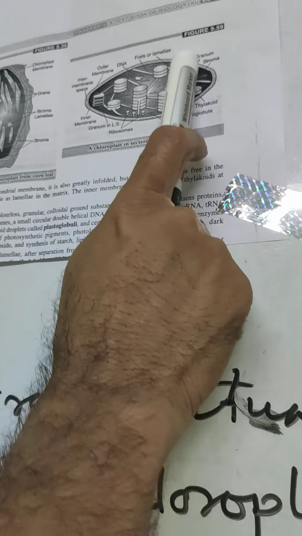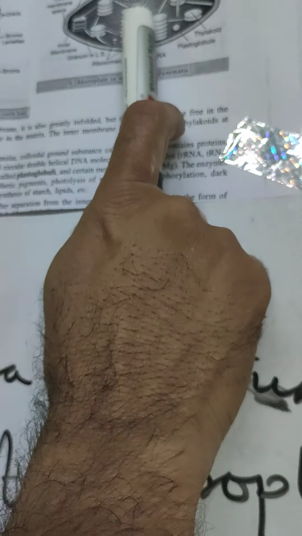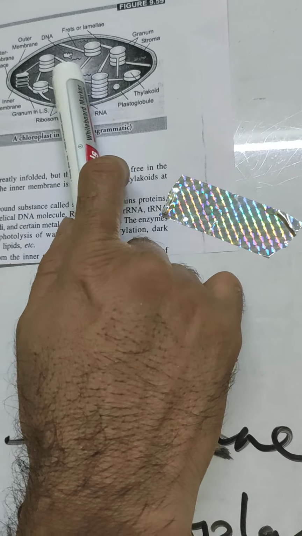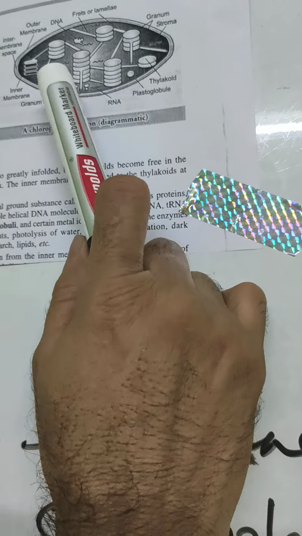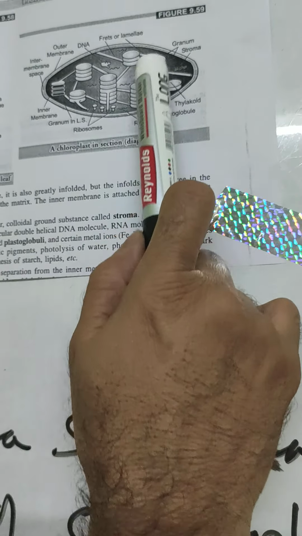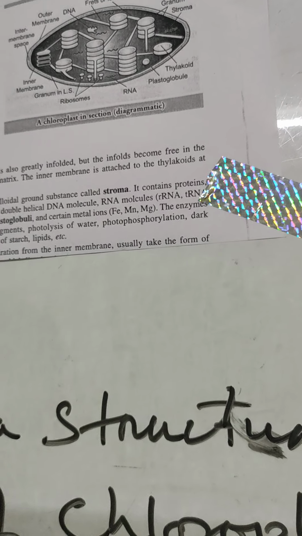And what is their function? First of all, they carry out the dark reaction of photosynthesis. Photosynthesis we know is of two types, one is called light reaction, one is called dark reaction. And inside the stroma or matrix some granular bodies are there which are called grana. I am showing it here.